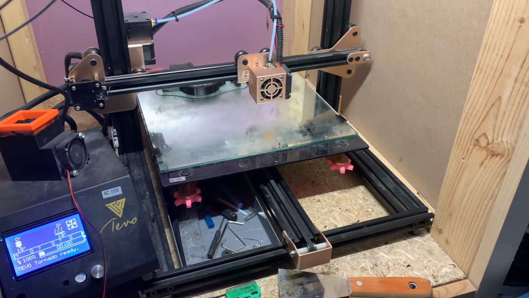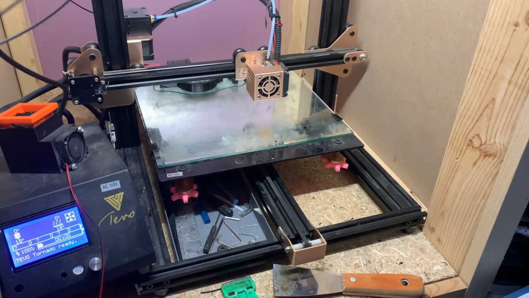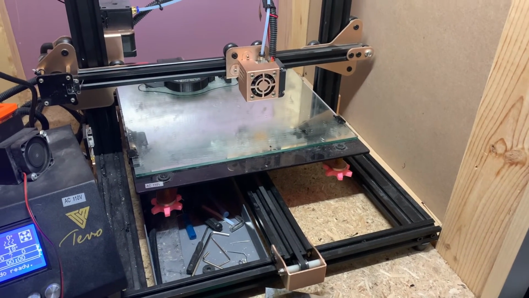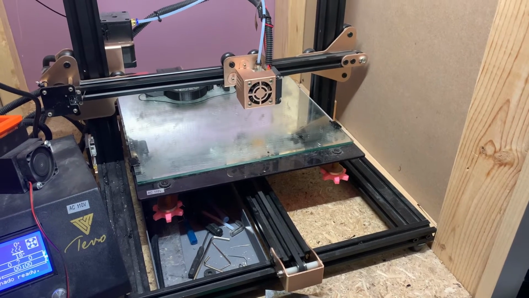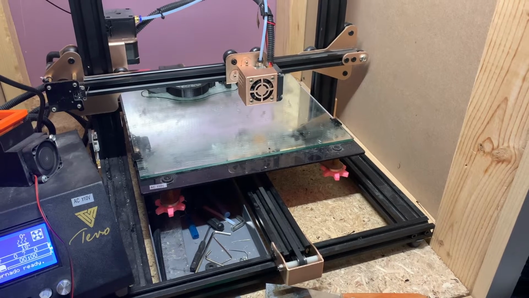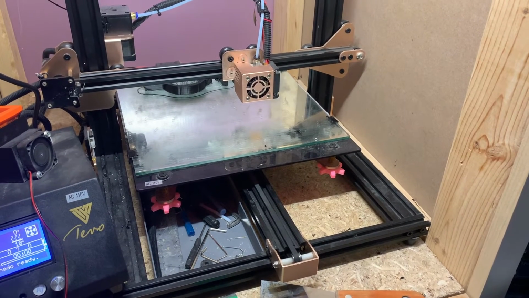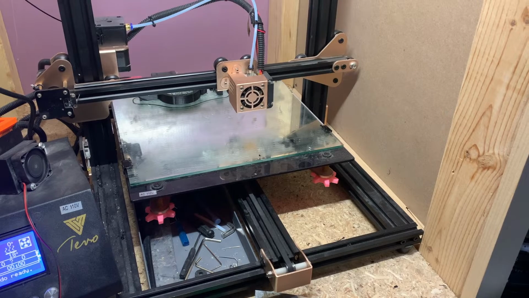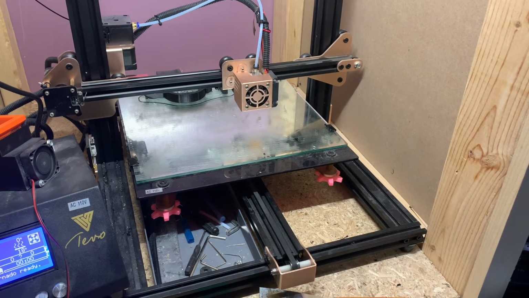Basically what I want to do is just print squares so I can turn those pink knobs down there and adjust it while it's there. So the thought is, first you get it close with a piece of paper or whatever, then you can micro adjust while it's printing this giant square and get it as level as you can.